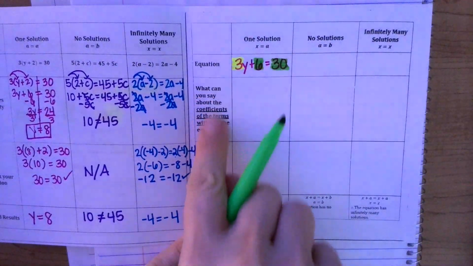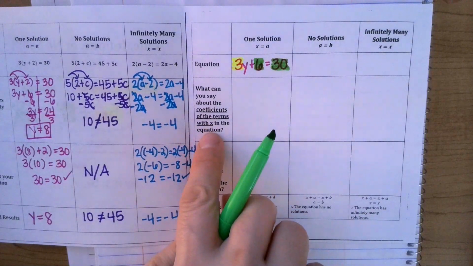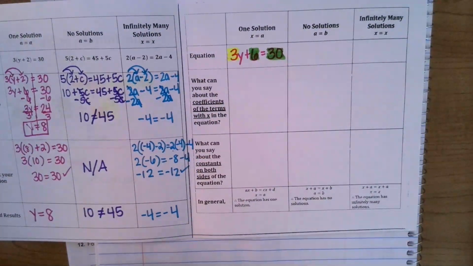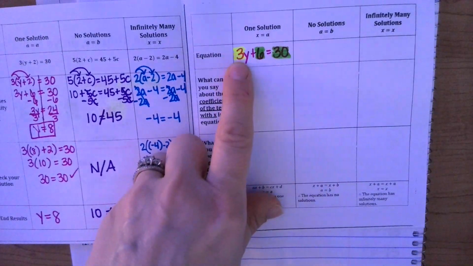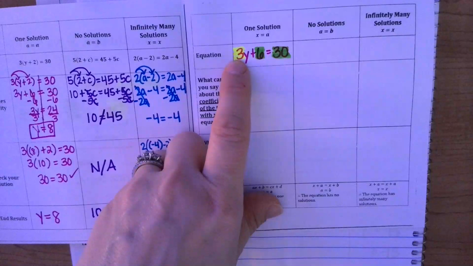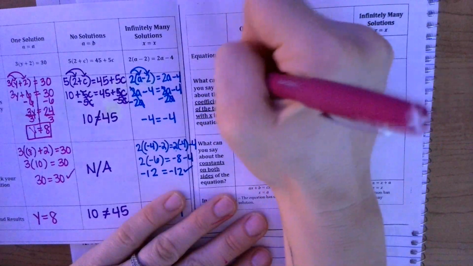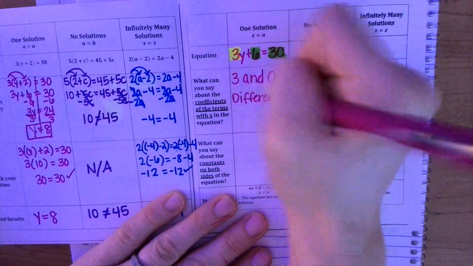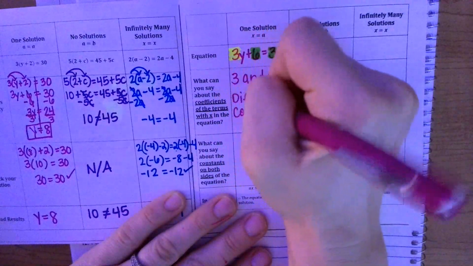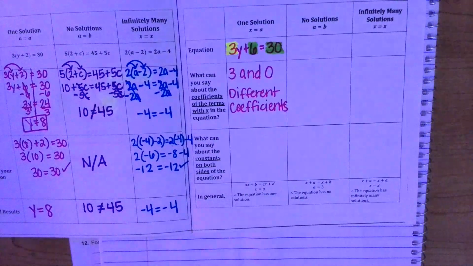So what can you say about the coefficients of the terms with x or with y in the equation? So does one solution have the same or different coefficients? Different. Because over here it's just 30. That means technically we have a coefficient of 0 on the right side, and this one has a coefficient of 3. So if we only have 3y on the left side, it means there's no coefficient on the right. So there are 3 and 0 different coefficients. So you want to remember that one solution always has different coefficients.